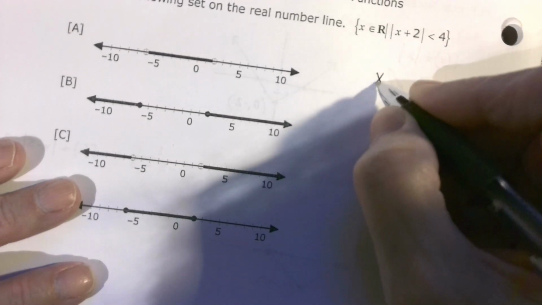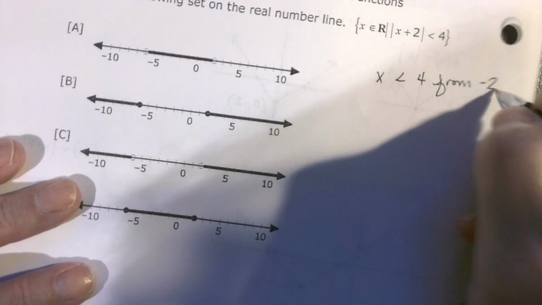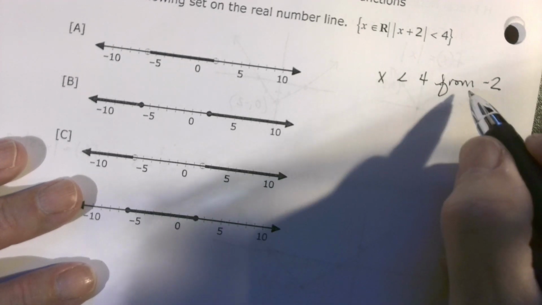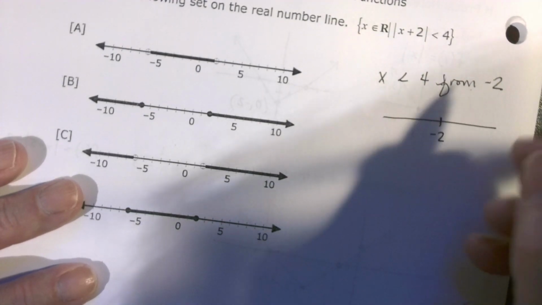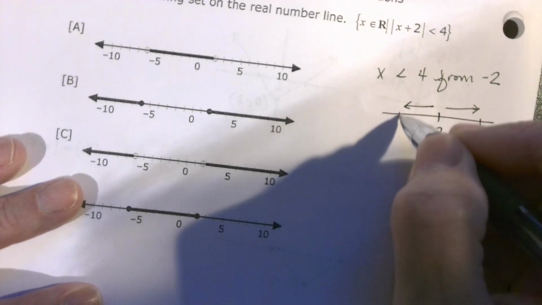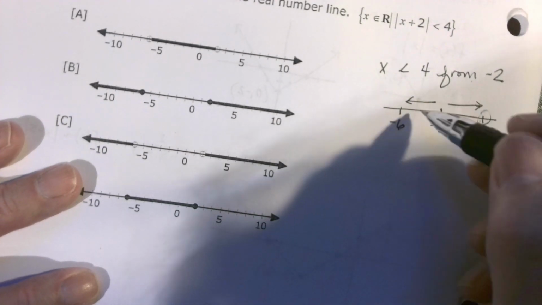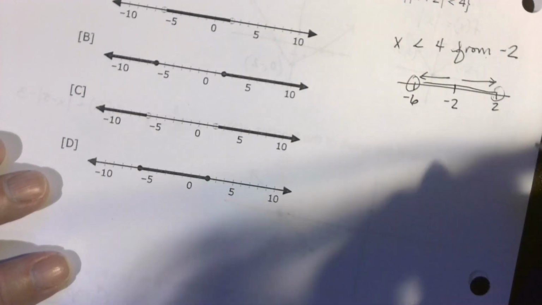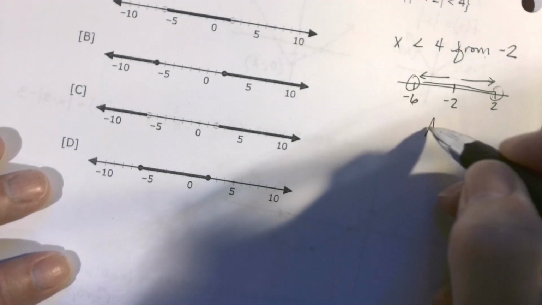Let's do x is less than 4 from negative 2. That means like 4 spaces, okay? So if you had a negative 2, it says less than 4. So if you go 4 this way, you end up at 2. If you go 4 this way, you end up at negative 6. When it says less than 4, that means it can't be exactly 4. So it should look like this. So which one looks like that? It'd be this one, right? Give y'all a chance to look at it. So it's A.